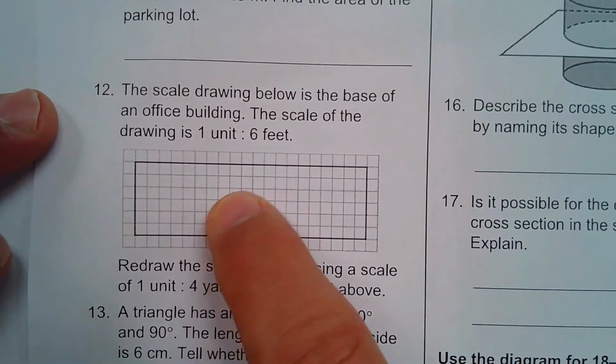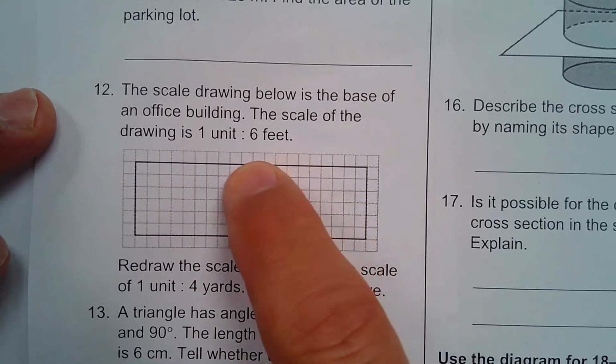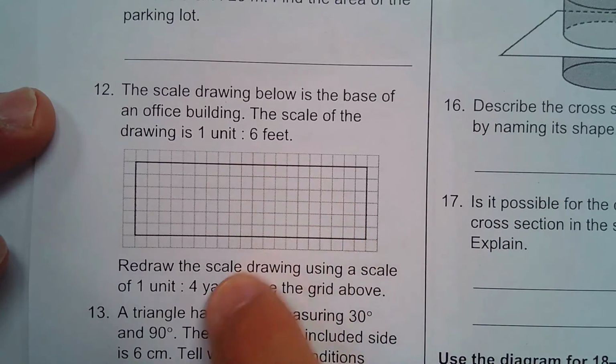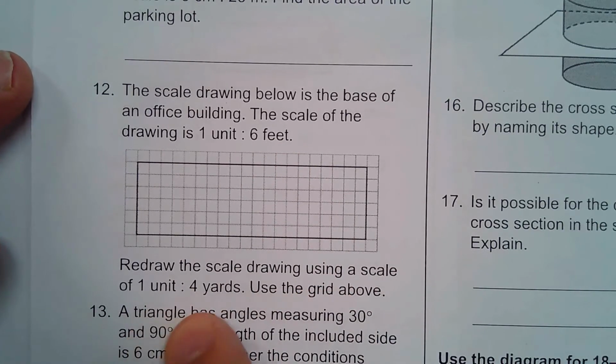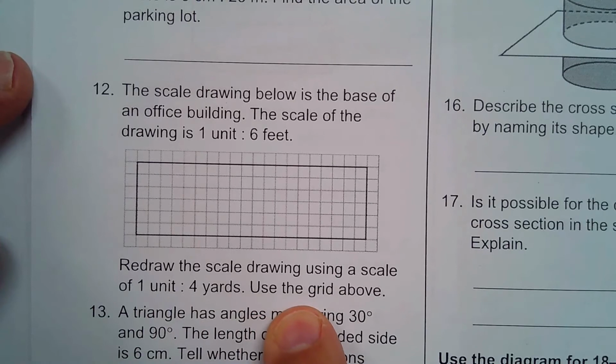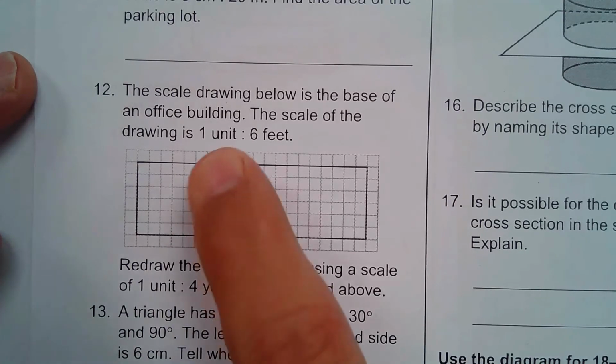The scale drawing below is the base of an office building. The scale of the drawing is 1 unit is 6 feet. Redraw the scale drawing using the scale of 1 unit is 4 yards. Use the grid above. So 1 unit is 6 feet.